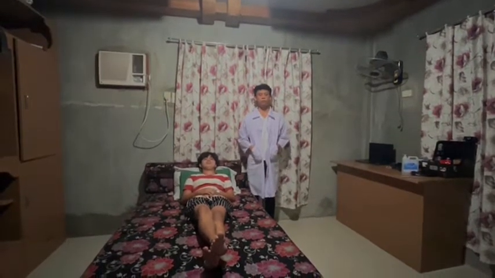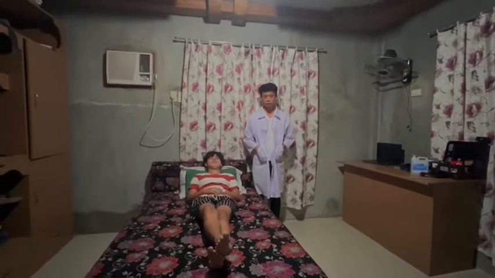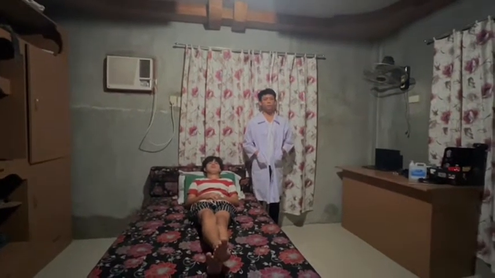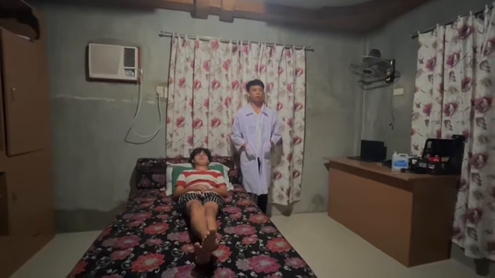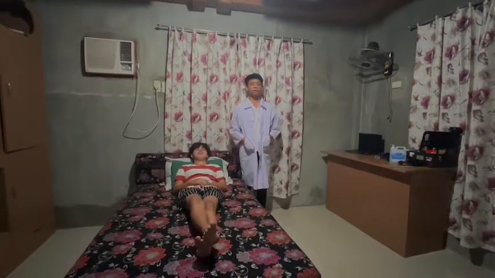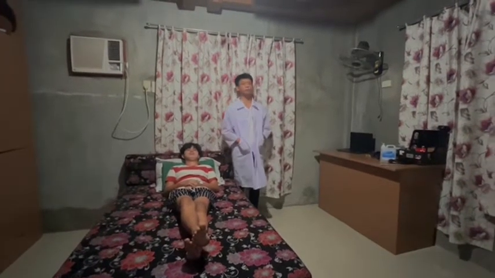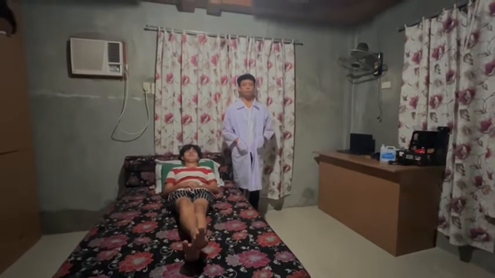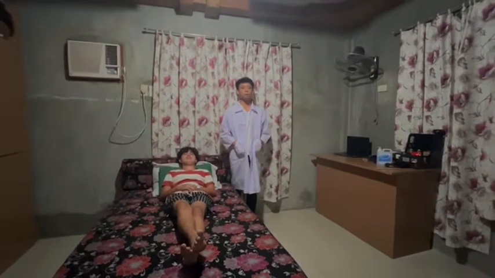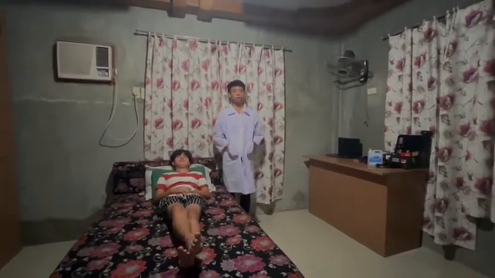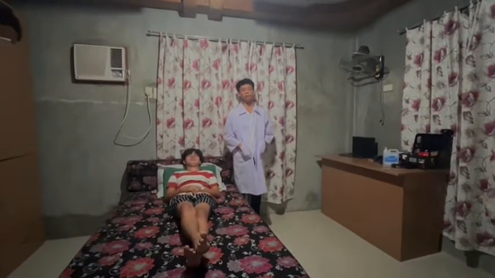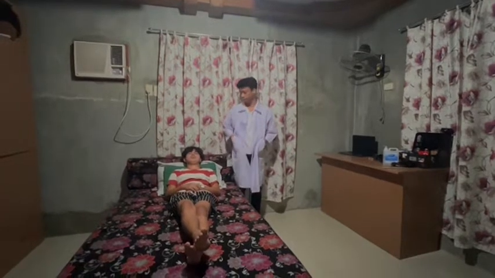Procedure number 14. Now we are going to assess the skull and face. A. Skull size, shape, and symmetry. Now we are going to use inspection and palpation. Rationale, rounded, normocephalic and symmetric with frontal, parietal, and occipital smooth contour.